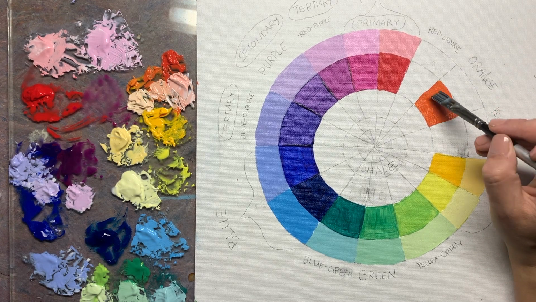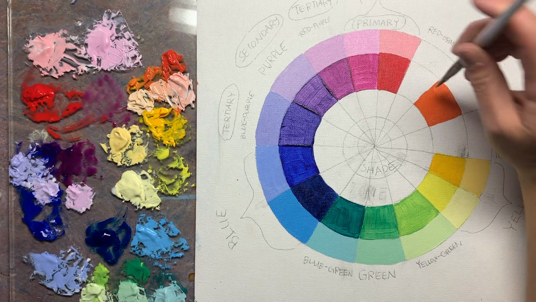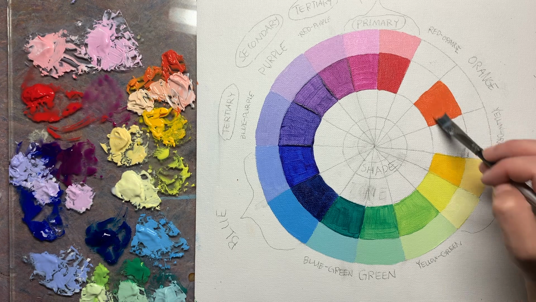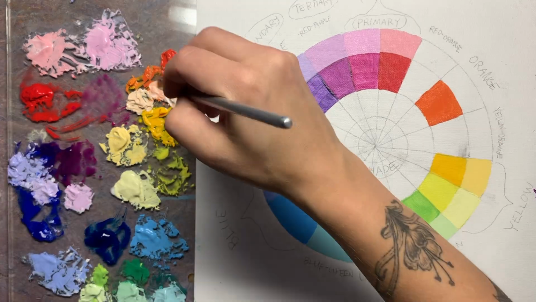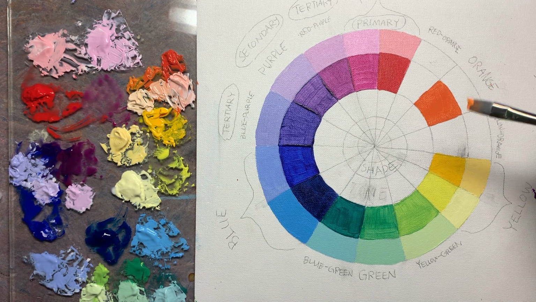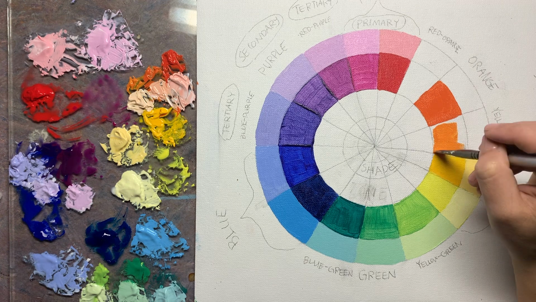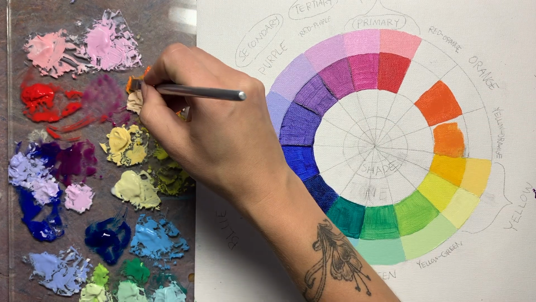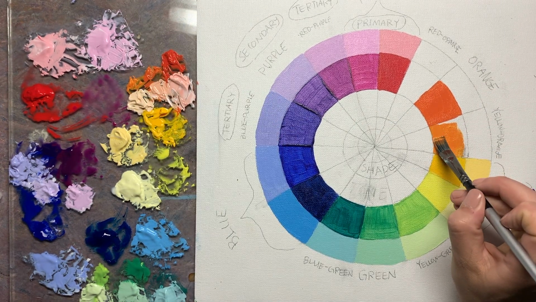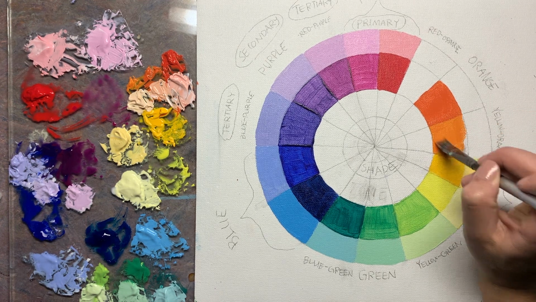Because light and shadow has a lot to do with value, which is the relative lightness or darkness of something, this means that we need to learn how color relates to value. This is incredibly tricky. As you're looking at your color wheel, you'll probably notice that every single hue has some kind of variation in how light or how dark it is relative to the other colors around it.